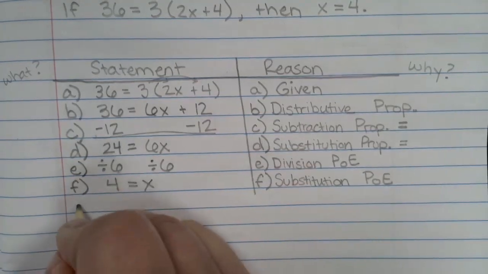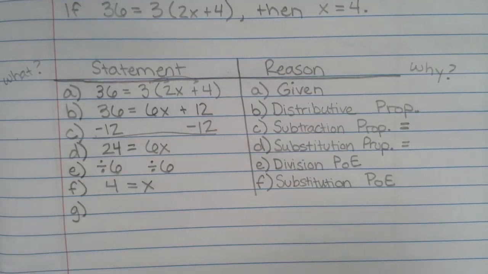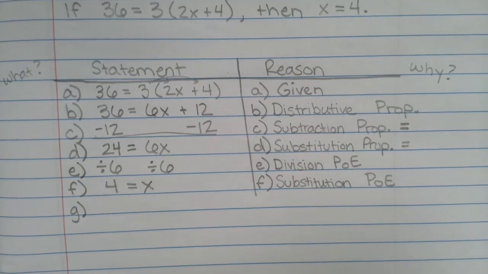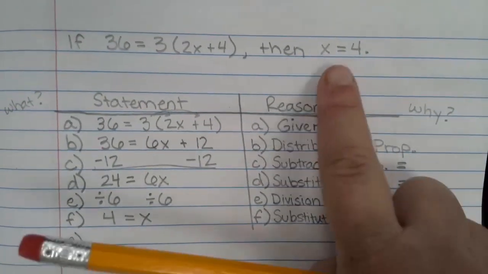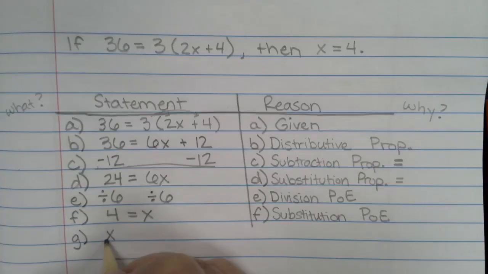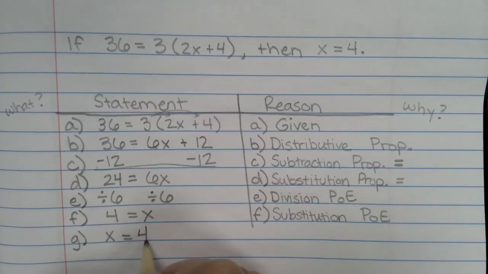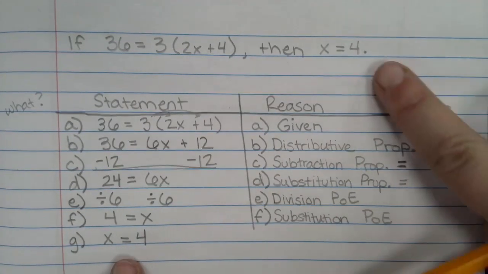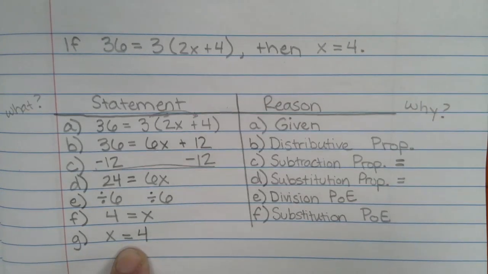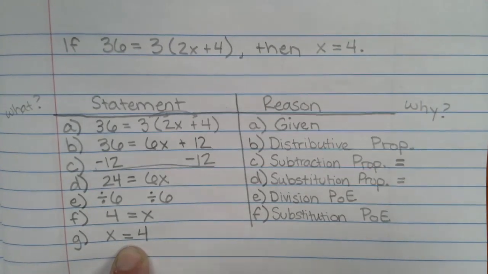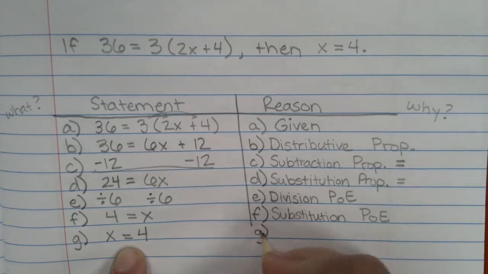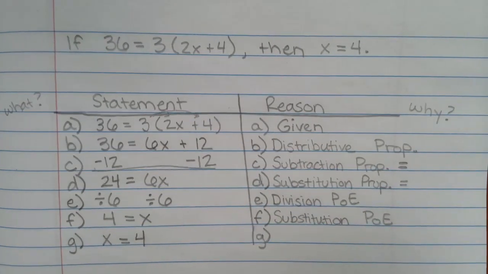So for part G now, we're going to end with our final conclusion statement, which was our then, this x equals 4. So it has to look exactly the same. Okay, it has to look exactly as what the problem said. So which property said it's fine to switch it around the equal sign? Symmetric.